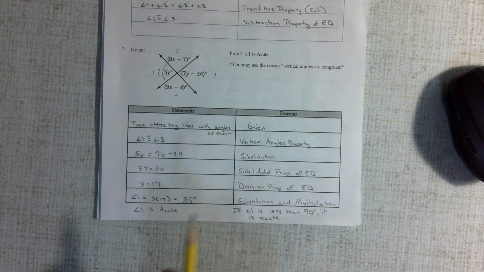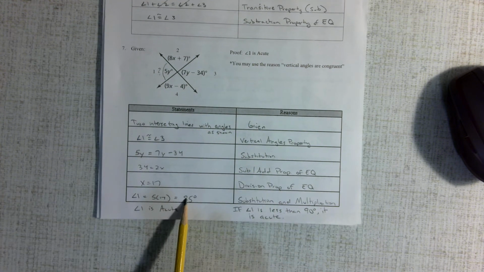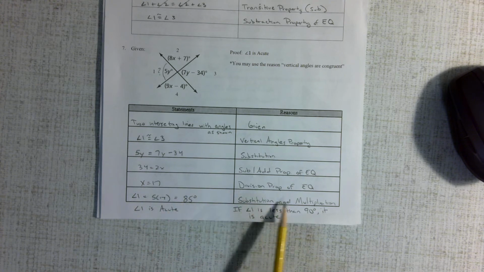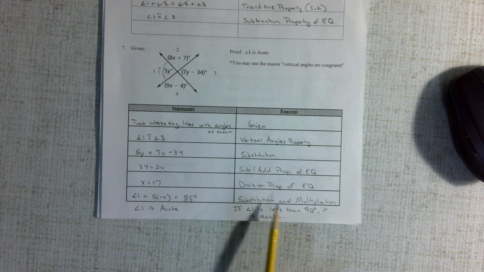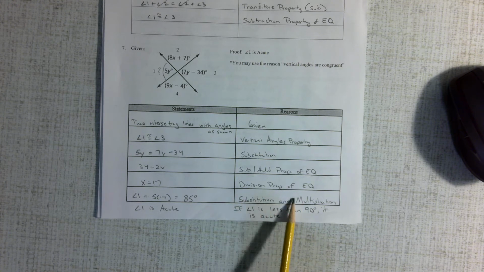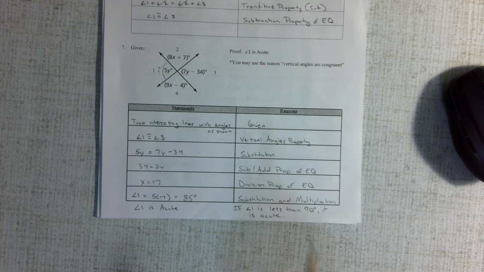Now we're going to plug it in. Angle 1 is 5 times 17, which is 85. Did some substitution and some multiplication. You can always do 2 steps and 2 reasons in a step. Don't do more than 2 different things in one step, but 2 is fine. And angle 1 is acute.